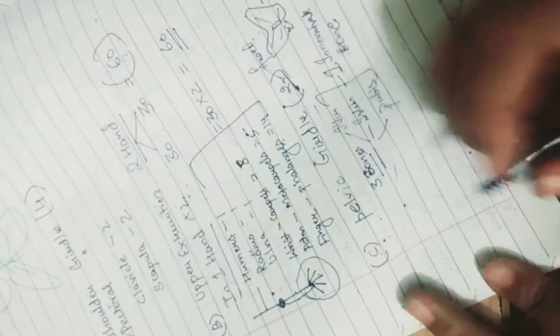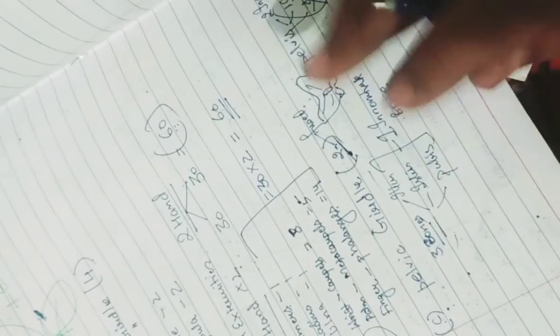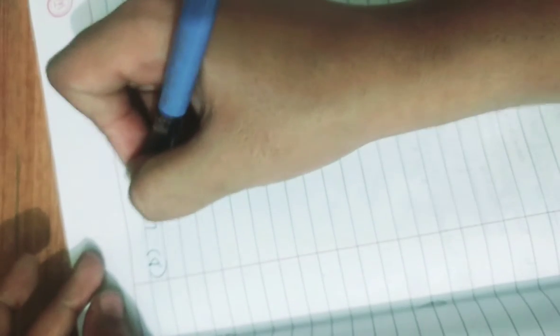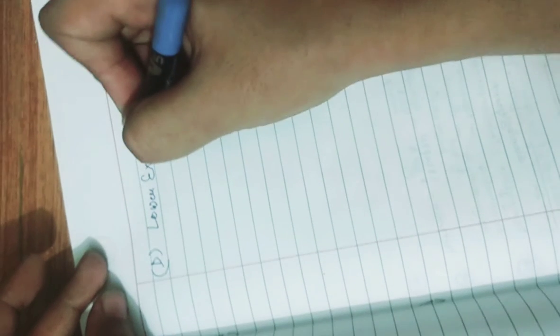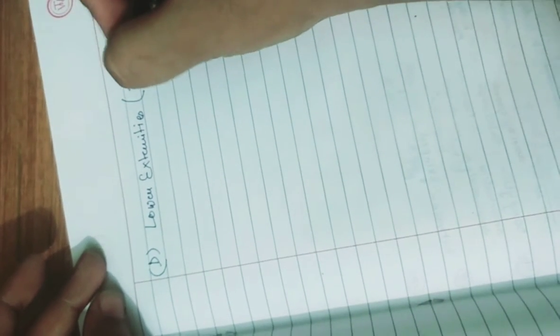Next we will study the D part, that is your lower extremities. In the lower extremities again you have 30 plus 30 equals 60. That means 30 in one leg and 30 in the other. In total you have 60 bones again.